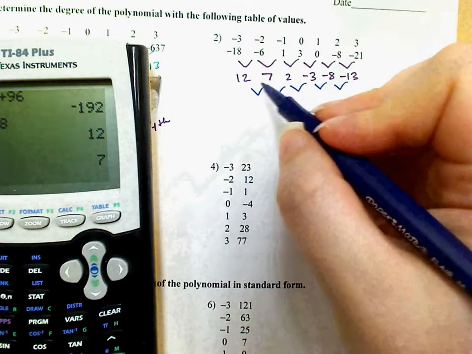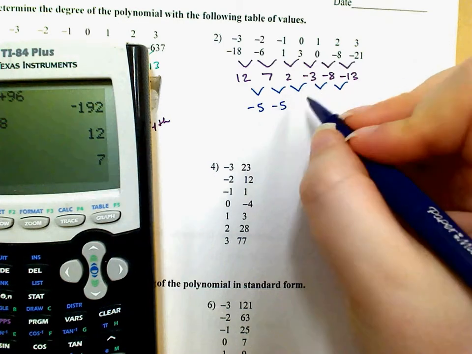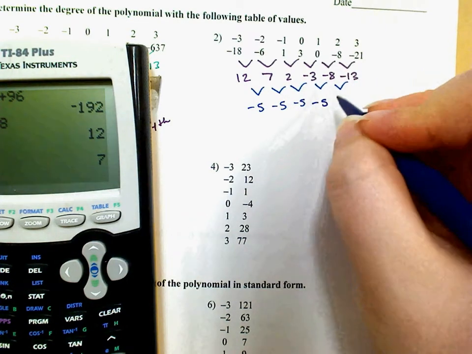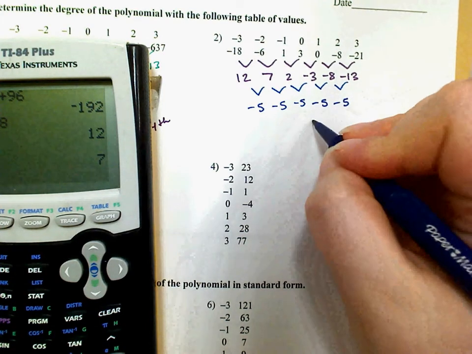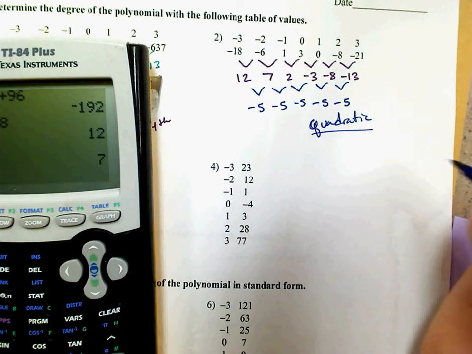Okay, 7 minus 12 is negative 5. 2 minus 7 is negative 5. Negative 3 minus 2 is negative 5. Negative 8 plus 3 is negative 5. Negative 13 plus 8 is negative 5. Making this 2 times, this is a quadratic function. Okay?